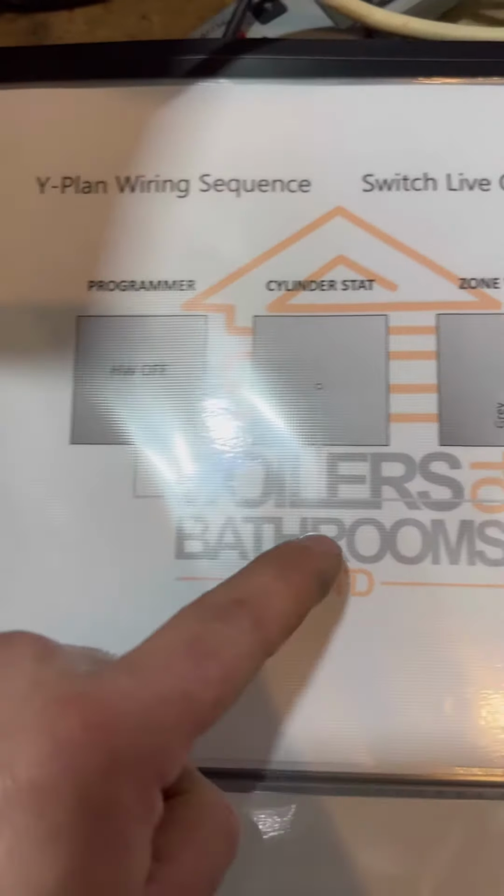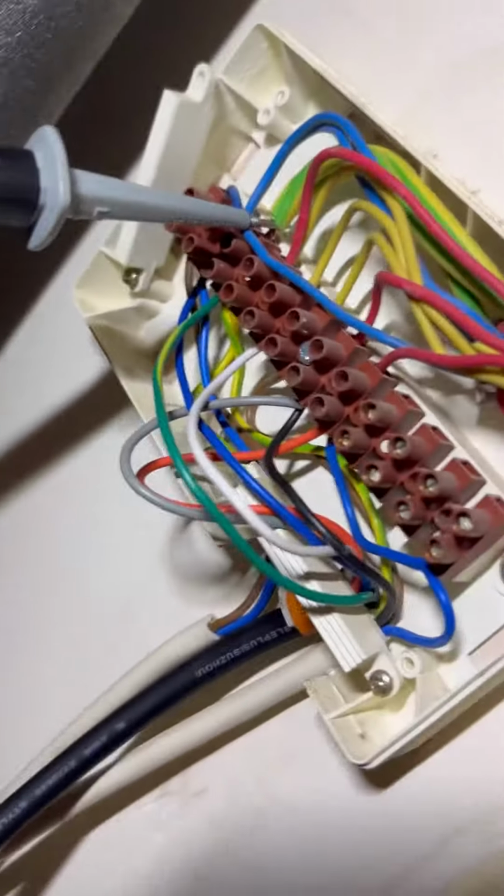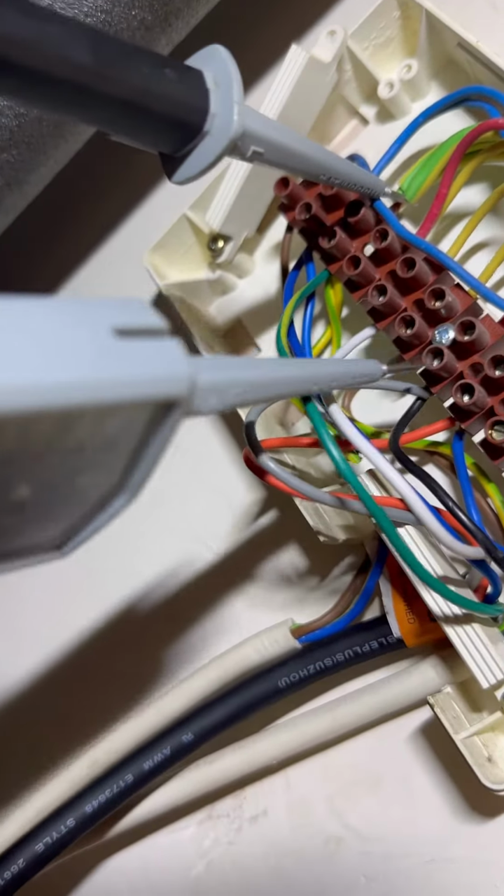So just go through the wiring diagram for the switch slides only, for hot water off. So we're looking for grey. We should get 240 on grey, which goes from your programmer on hot water off up to the cylinder stat and the zone valve to keep the port shut.